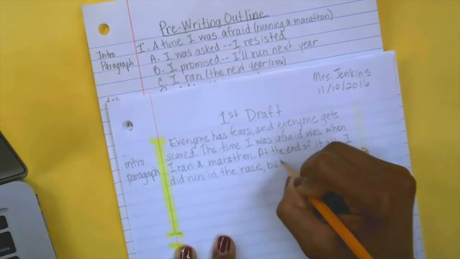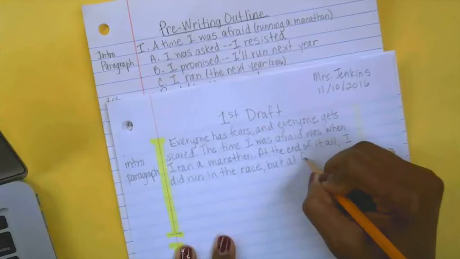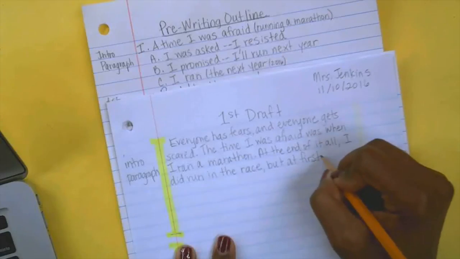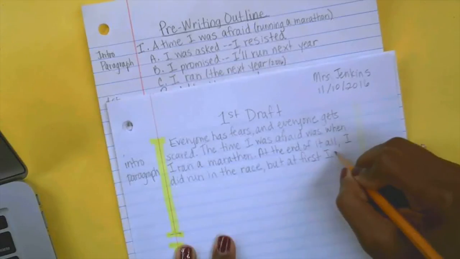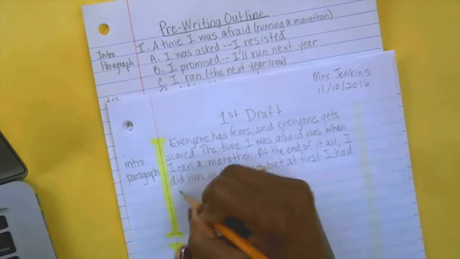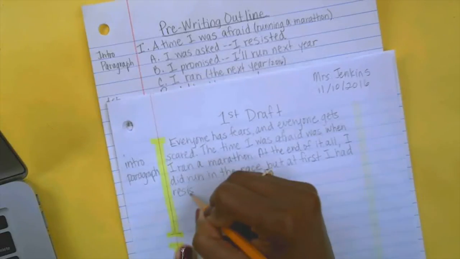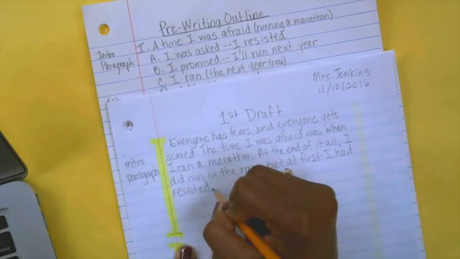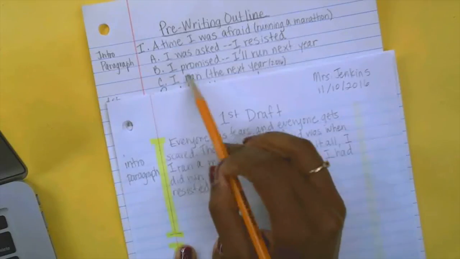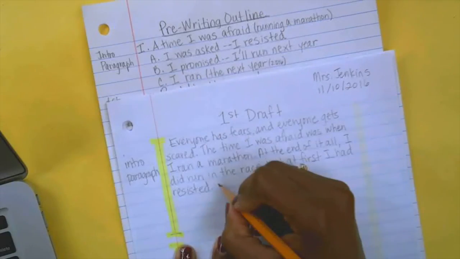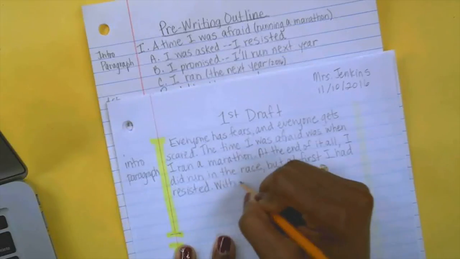A on my outline said, I was asked, I resisted. And so in my paragraph, I say, at the end of it all, I did run in the race, but at first I resisted. So that comes from Roman numeral 1A.